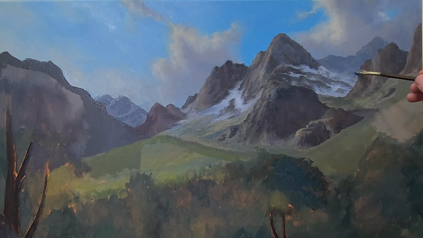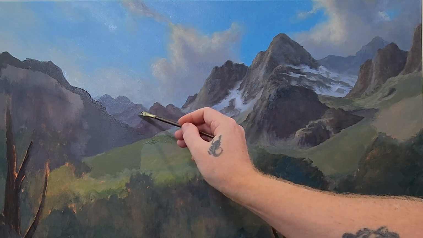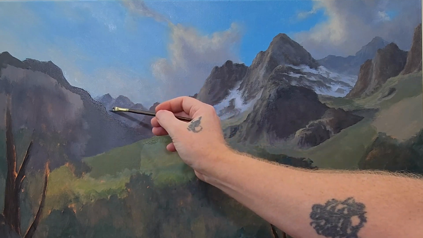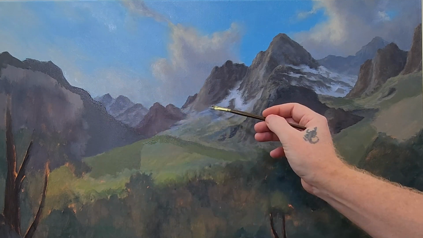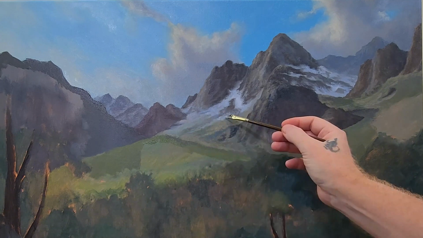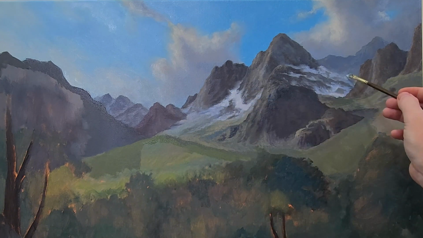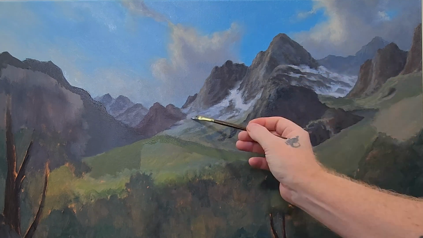That closer mountain is going to be a little bit more on the white side. Number one, it's in direct sunlight, but also because it's closer, whereas the far distance mountain, that color needs to get a little bit more muted, a little desaturated as we go back. So with white and the snow, that may even turn into a gray or a bluish gray in the distance.